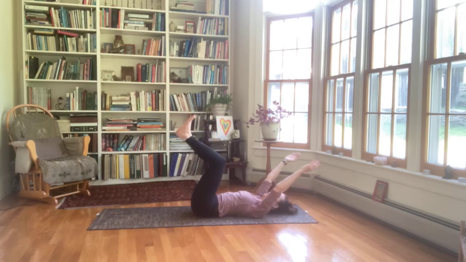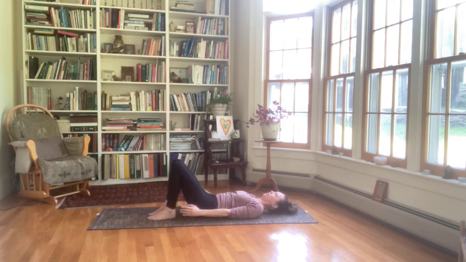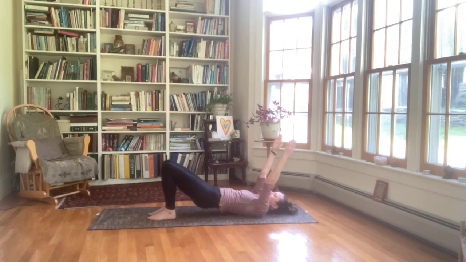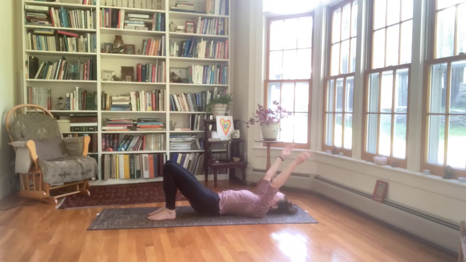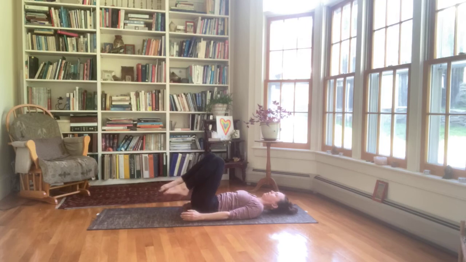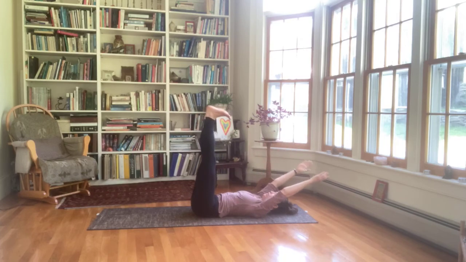Exhale, lower the arms, bend the knees. Keep your exhale going until you get your feet down to the floor. We'll do it twice more. Inhale, lift the hips, stretch the arms up and back. Exhale, lower the hips and the arms. Keep a little bit of exhale going so you have the strength of the belly to raise your feet off the floor. And then inhale, extend the legs to the ceiling, reach the arms up and back.